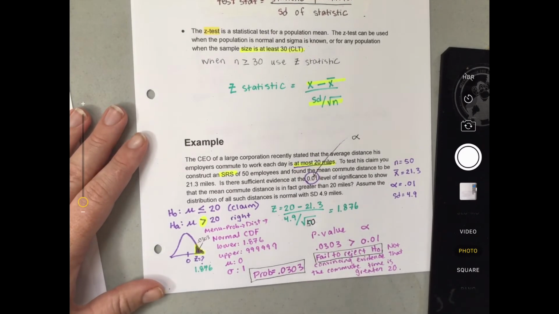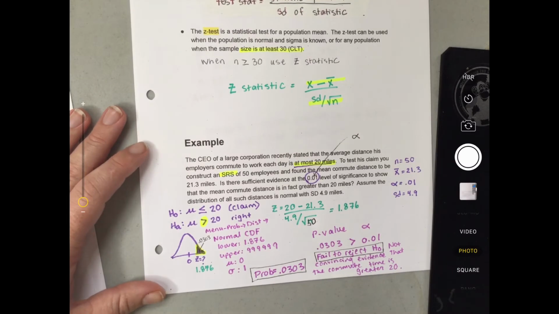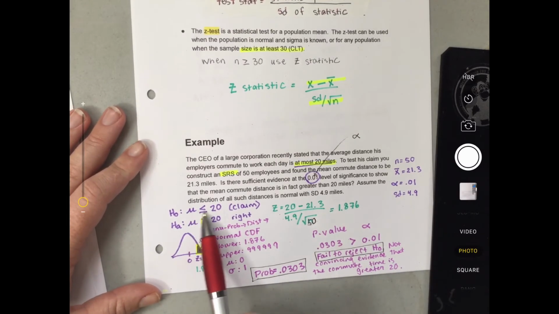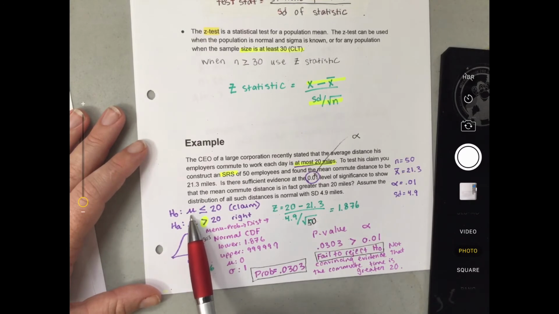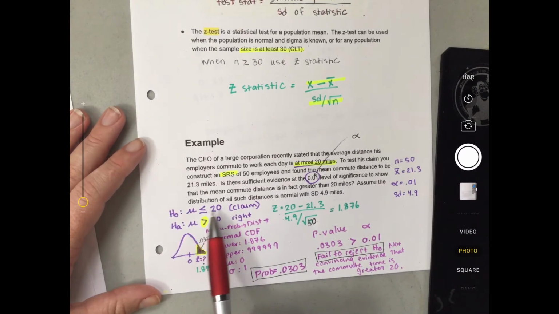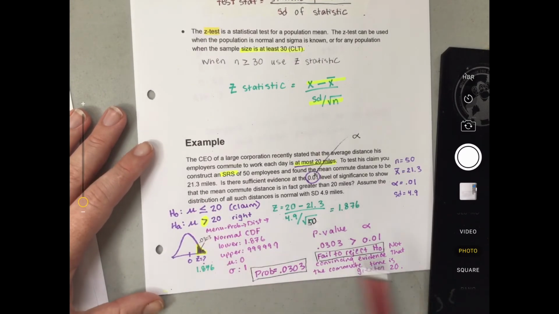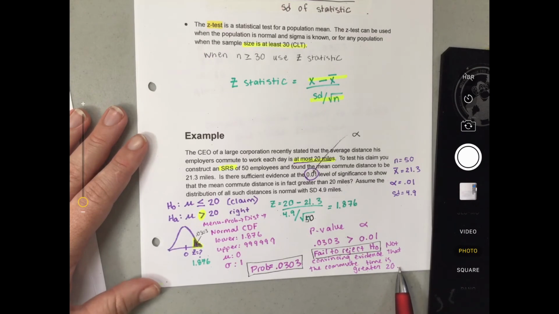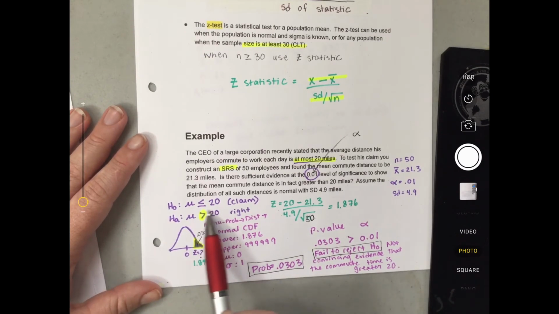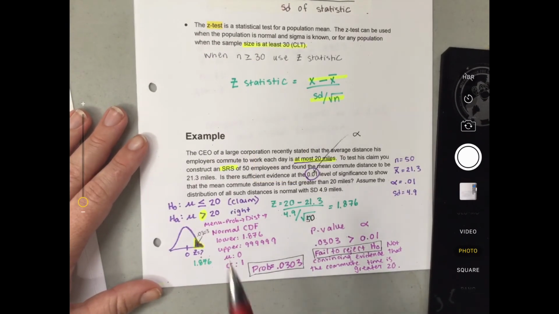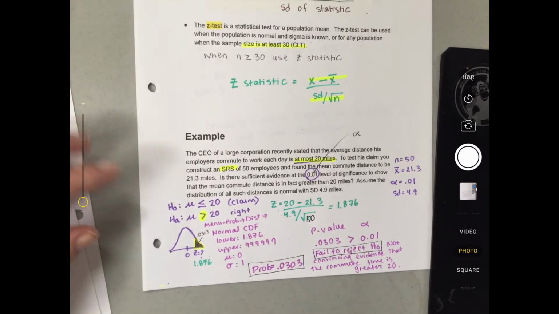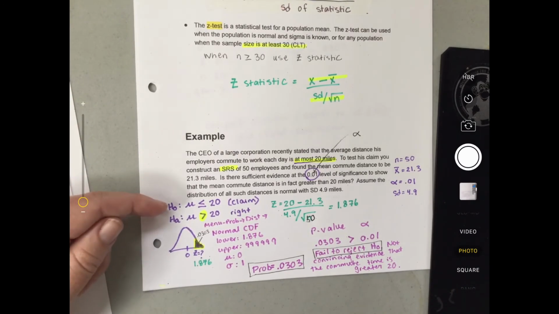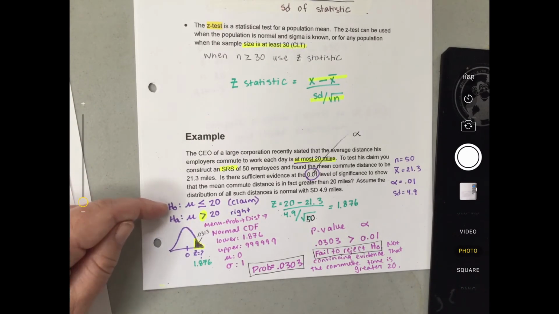Well, what does that mean in the context of our problem? It means that we are not rejecting the null. So we're not rejecting that mu is less than or equal to 20. So that means that we do not have convincing evidence that the commute time is greater than 20. We don't have evidence for the alternative hypothesis because we are failing to reject the null.